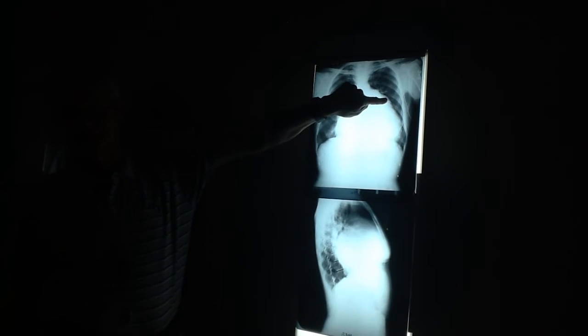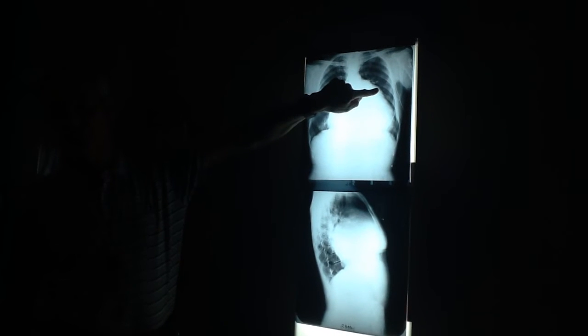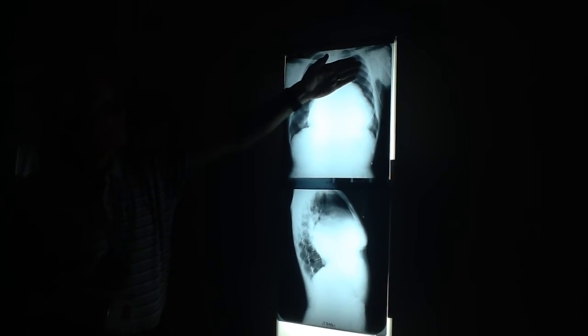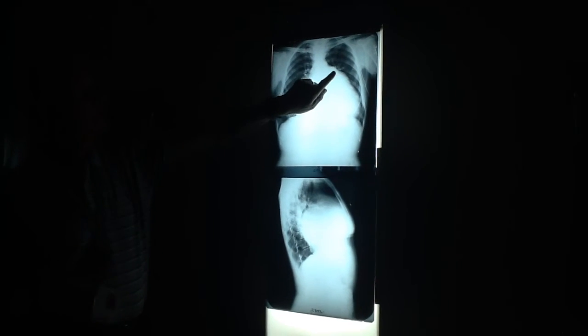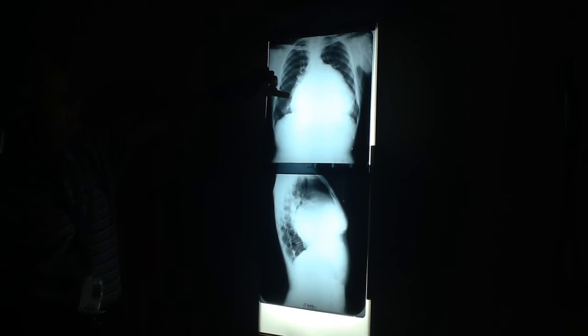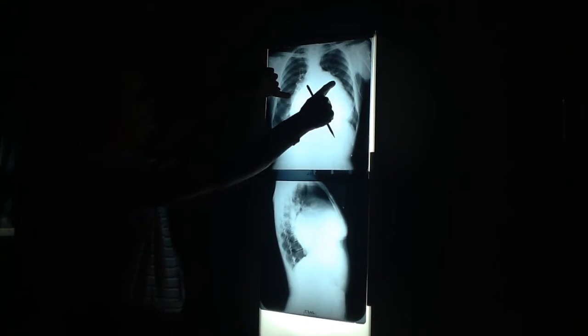How many bumps are we supposed to have? 3. Which bump are we not supposed to have? This one. Upper left heart border. That's heart border from there down. Not supposed to have that bump. That bump and this one are the same chamber.